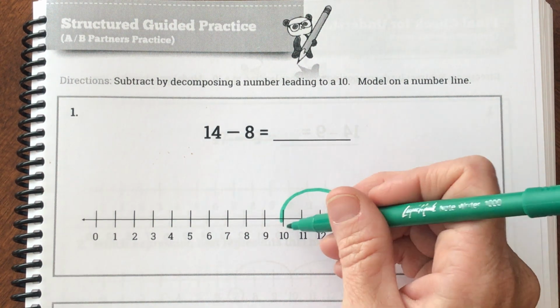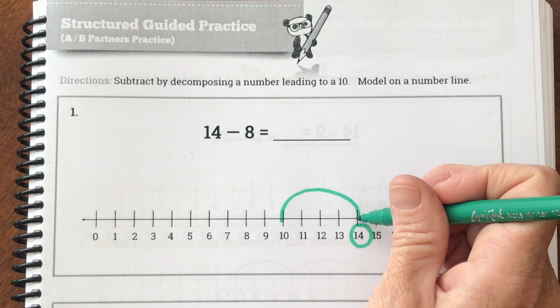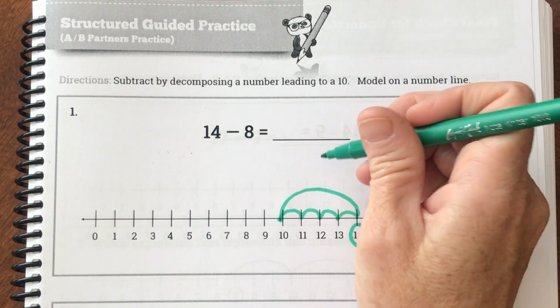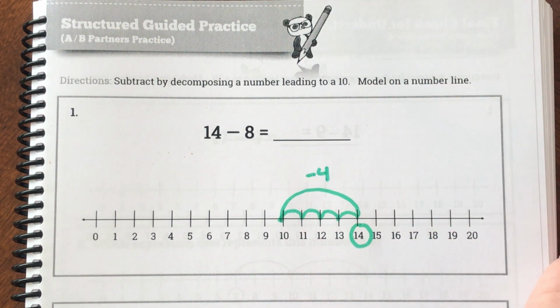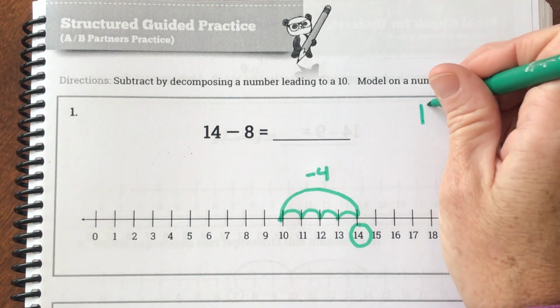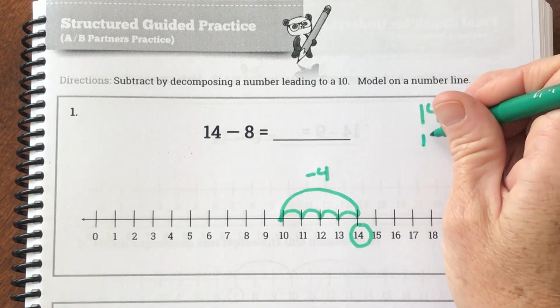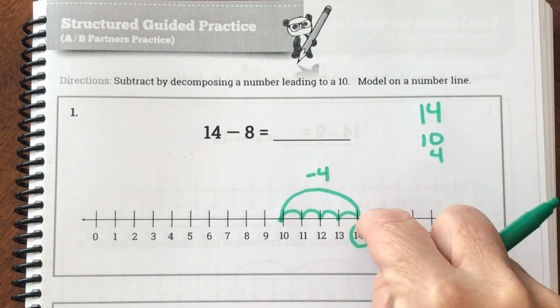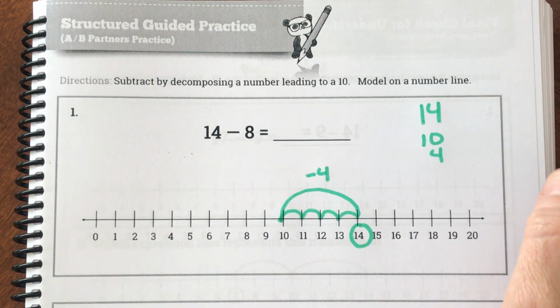So we first jump to 10. How many did we have to go to get to 10? Let's count. 1, 2, 3, 4. So we subtracted 4 to get to 10. Okay, and that makes sense, boys and girls, because 14 is made up of 1 ten and 4 ones.